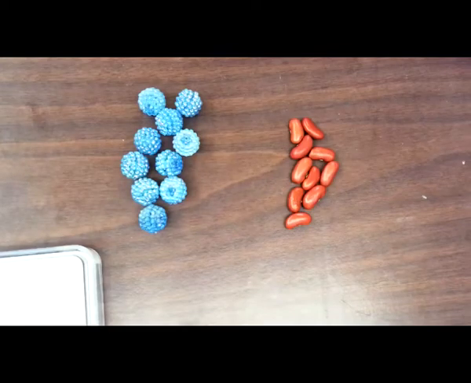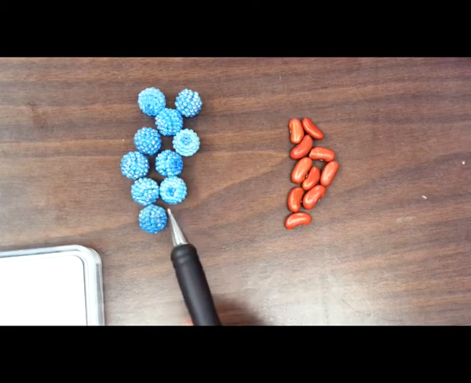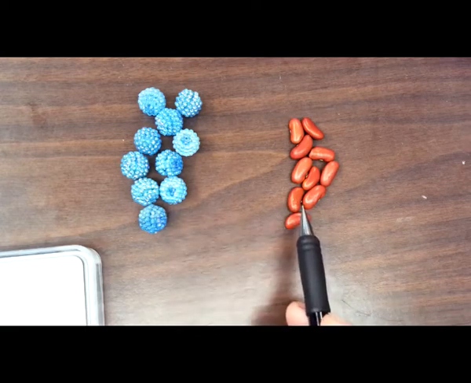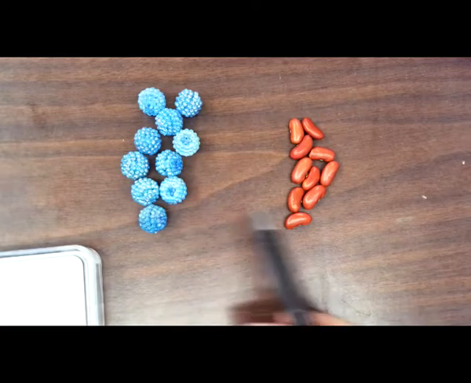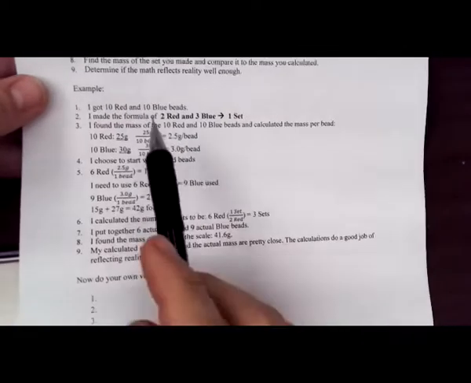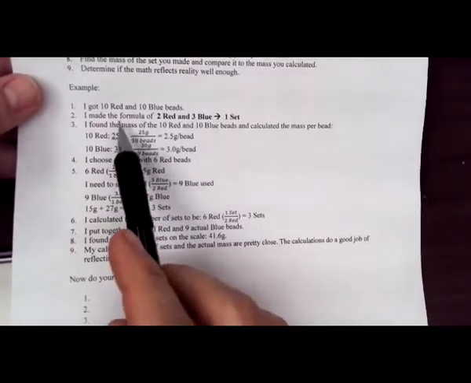Here's my guide for the stoichiometry with beads paper. Here are my 10 blue beads and my 10 red beads. I know they're beans, but that's what I had. Yours aren't even probably going to be red and blue, so you have whatever. But this is using my example here. So I got the 10 red and blue, and I made a formula.